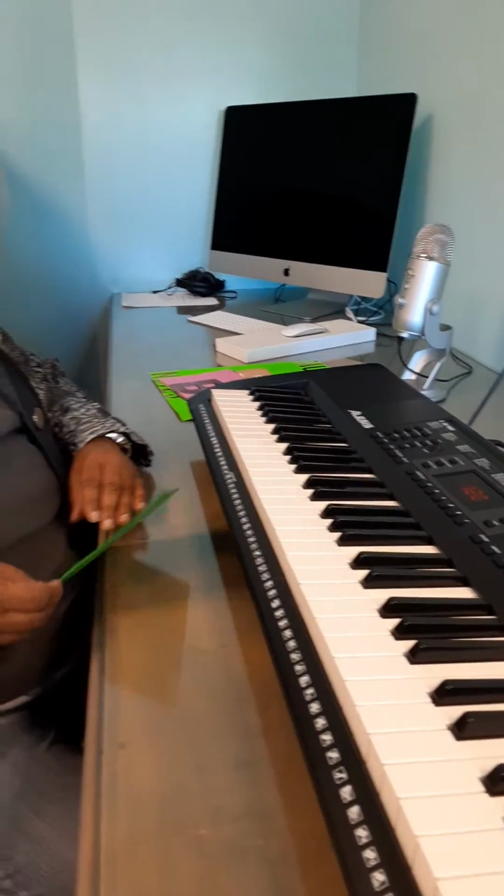Okay, so we want to find the letter A. We want to find A on the keyboard. Okay, to do this, you are going to find a set of 3 black keys. We'll start in the middle of the keyboard. So this is a set of 3 black keys.